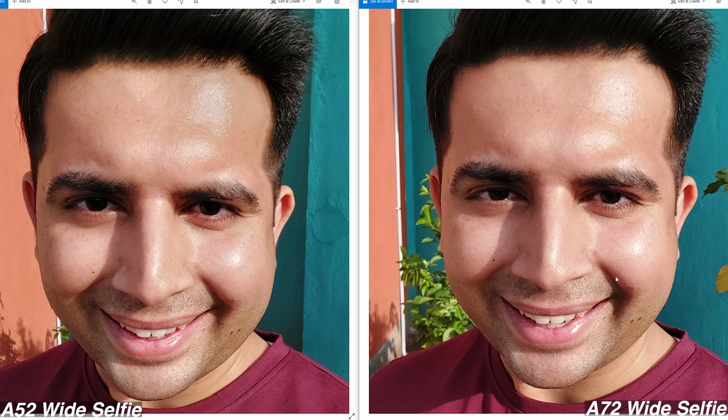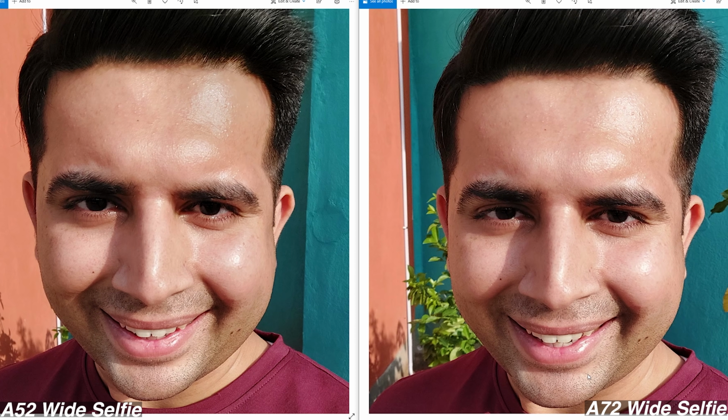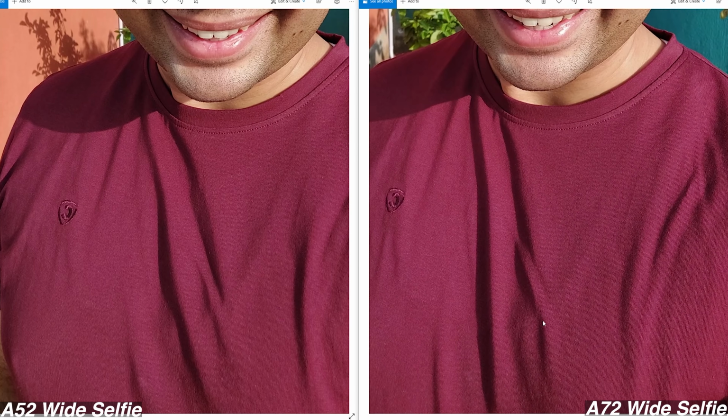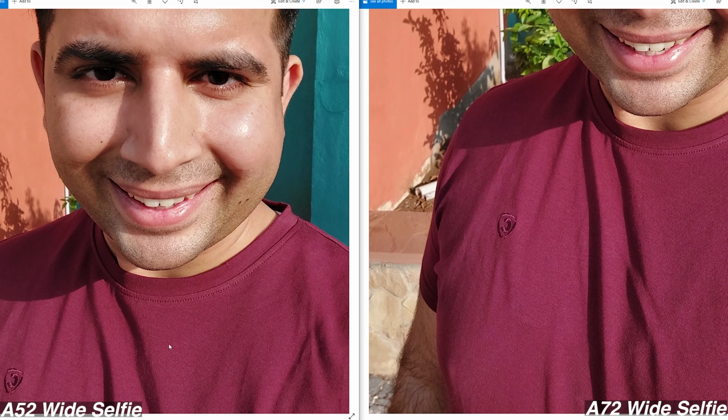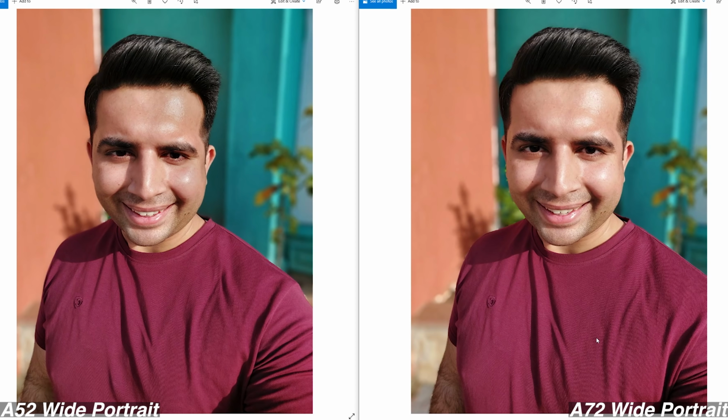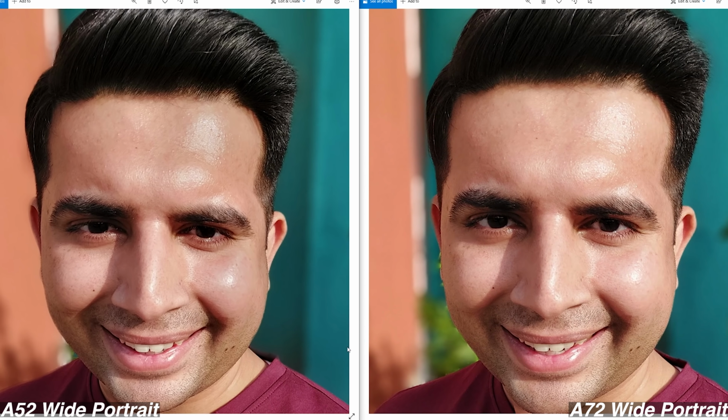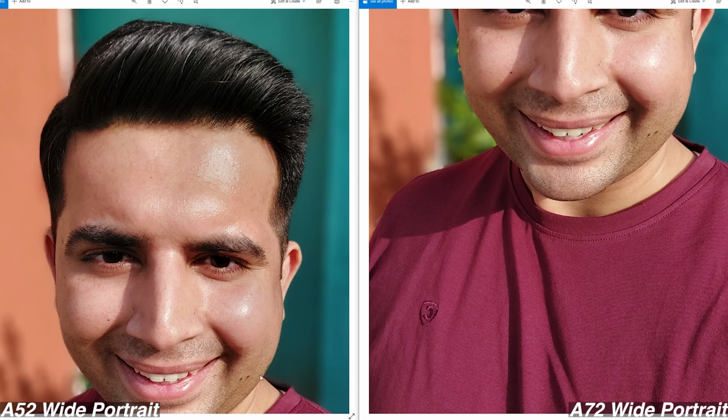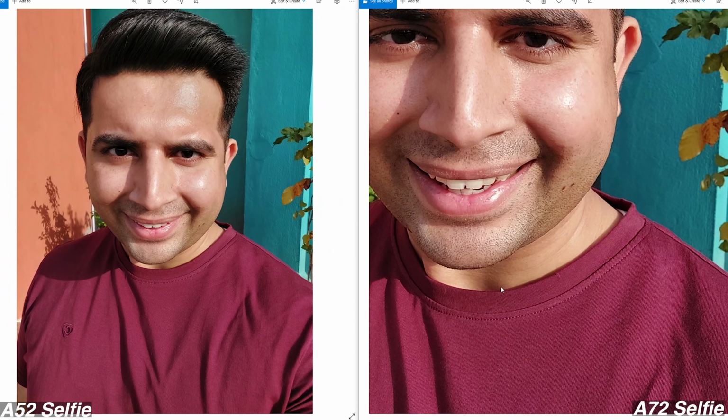Let's start it off with the selfies this time. Selfies for the most part look the same on both the sides. The differences that I find here are between the saturation. Saturation is slightly higher on the A72. Details also seem slightly high on the A72. Color tone is the same on both phones. Edge detection on both the sides is equally good. A52's selfies have a slightly soft look.